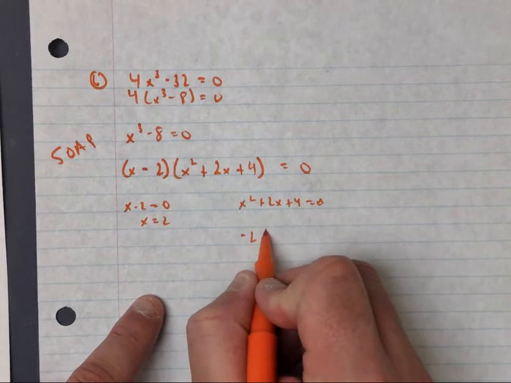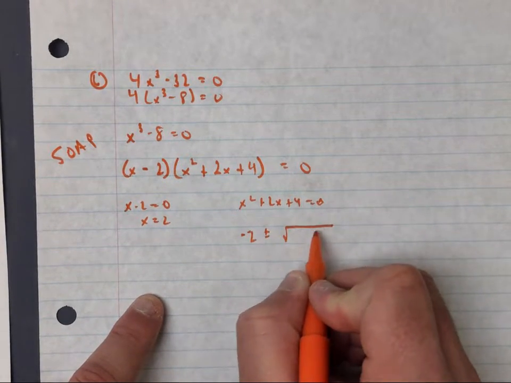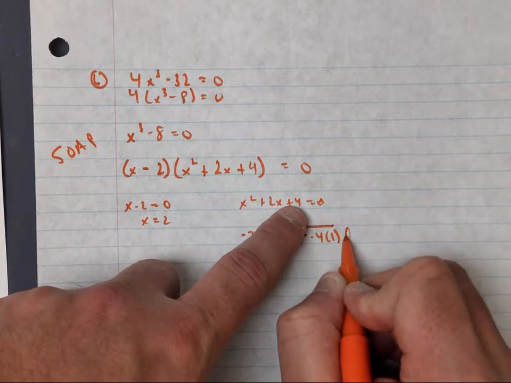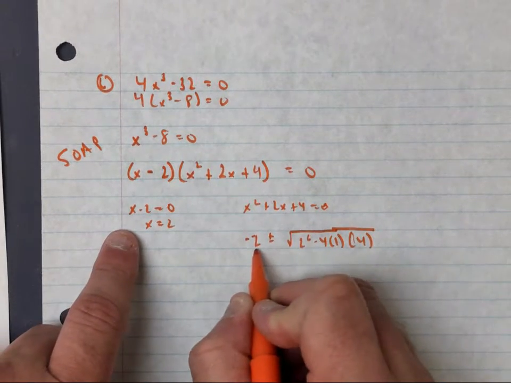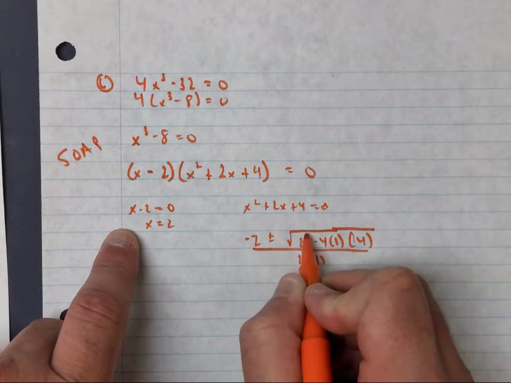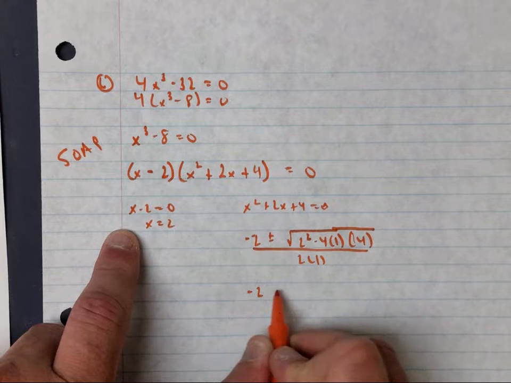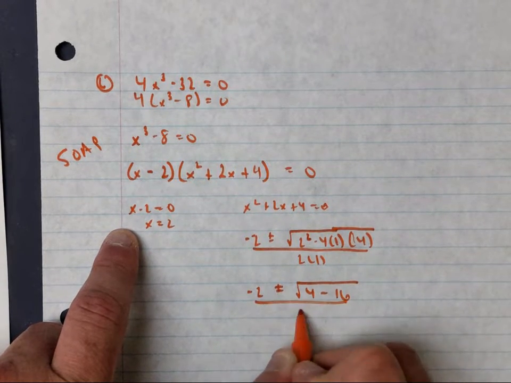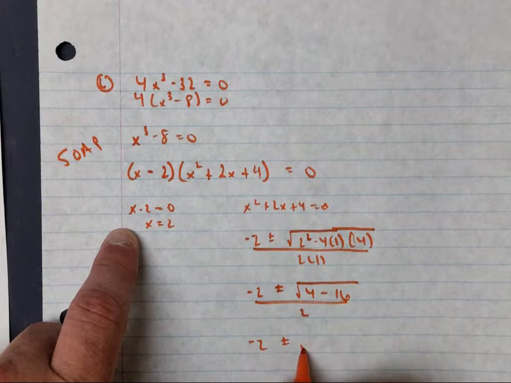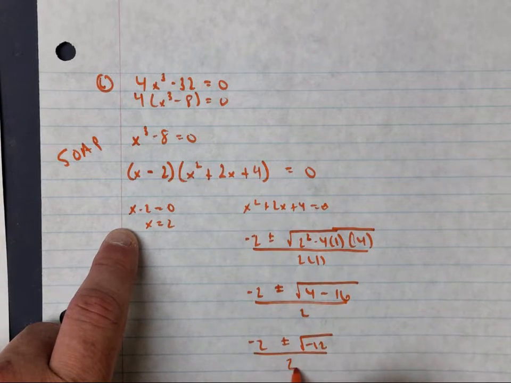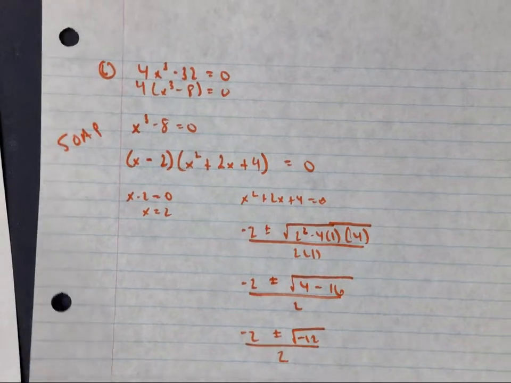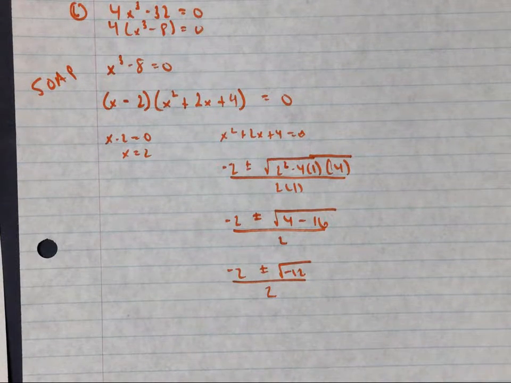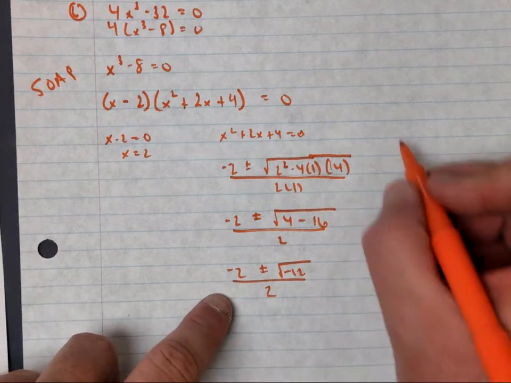Opposite of b, that's negative 2 plus or minus the square root of 2 squared minus 4 times my a value of 1 times my c value of 4, all over 2 times 1. So I have negative 2 plus or minus the square root of 4 minus 16, over 2. Negative 2 plus or minus square root of negative 12 over 2. I have a negative under my square root, therefore I know these roots will be complex because they're composed of an imaginary unit.